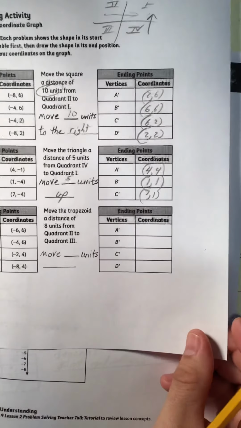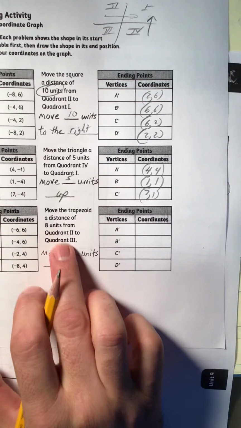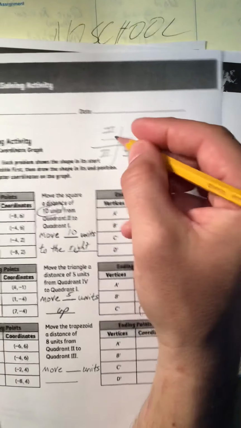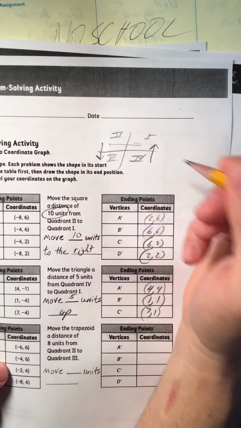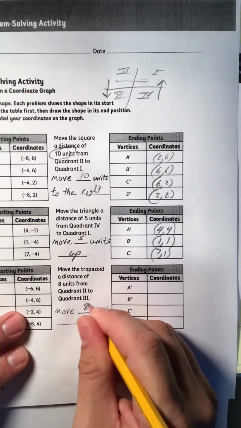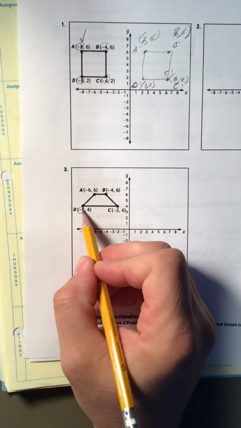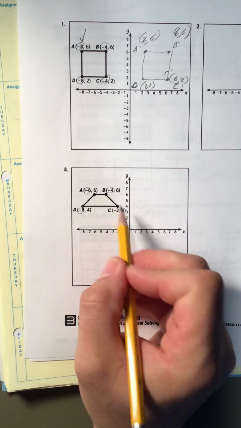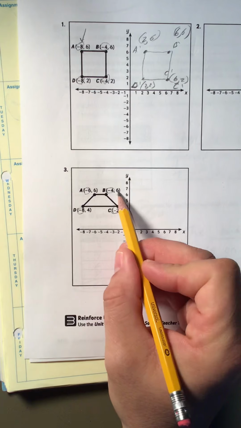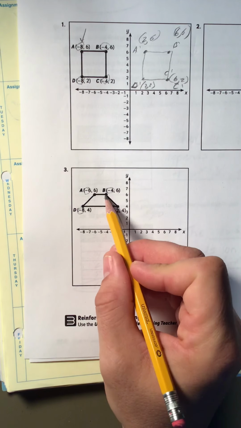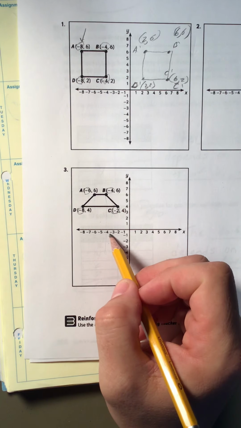Last one. Move the trapezoid 8 units from 2 to 3. So now I'm moving down 8 units. So again, left and right is not going to change, so I'm not going to touch that one. But I need to move down. And again, you could count 8 spots down.